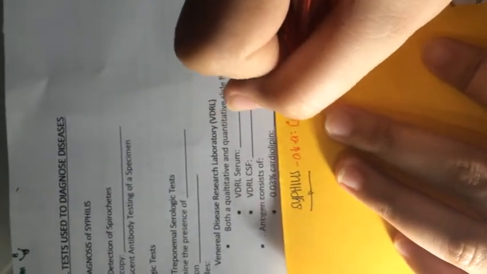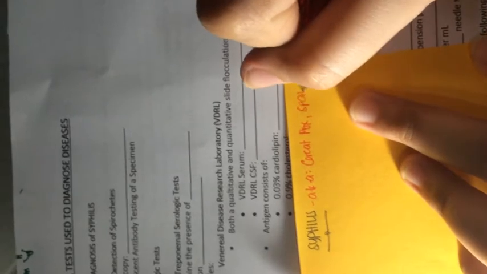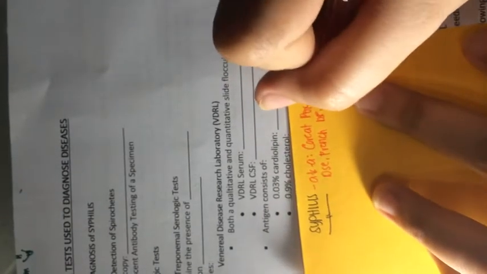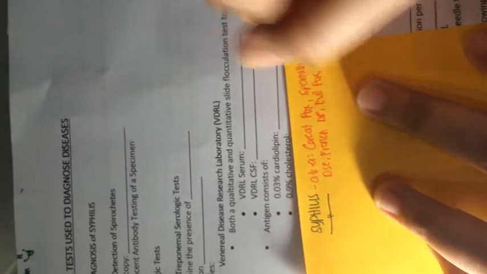Syphilis has a lot of other names. Some of these are the great pox, the Spanish disease, the French disease, the evil pox, and the Italian disease.